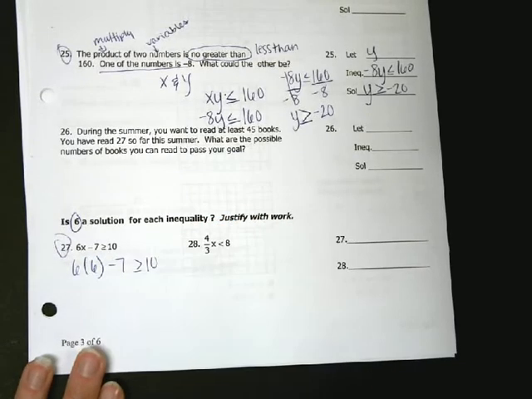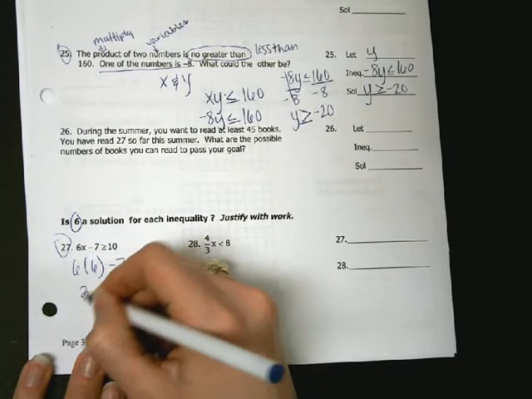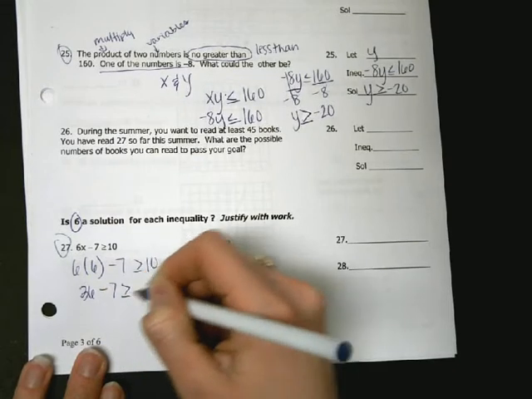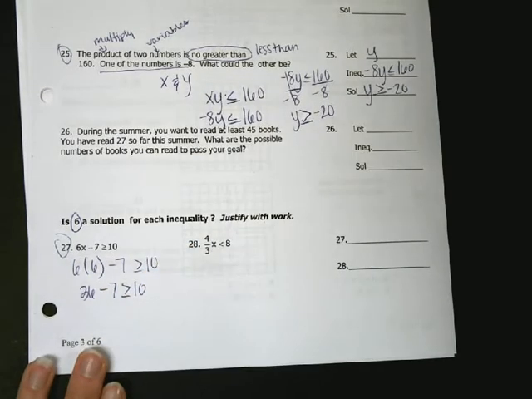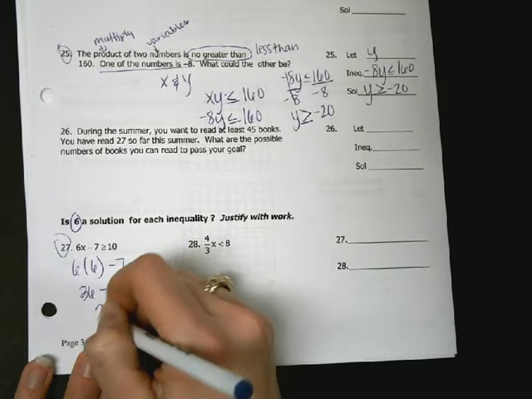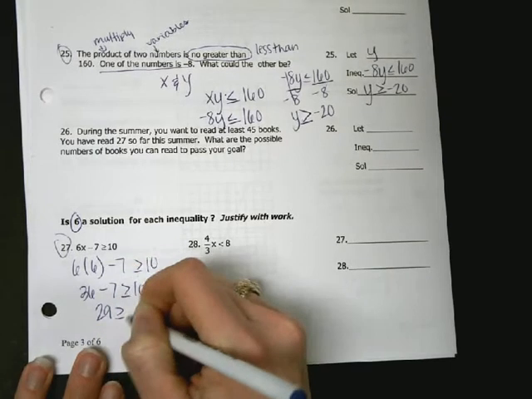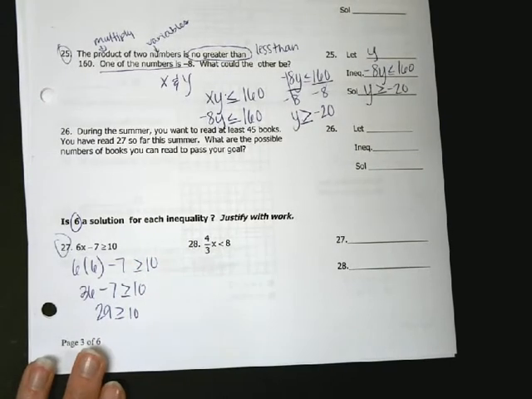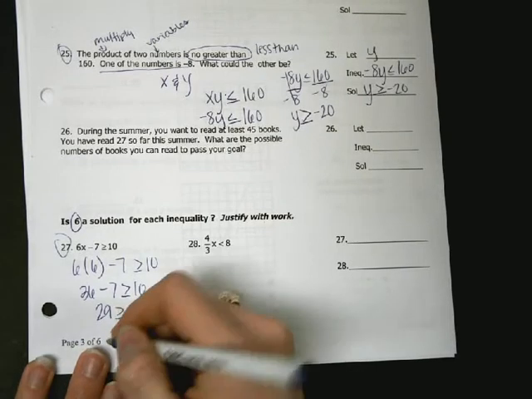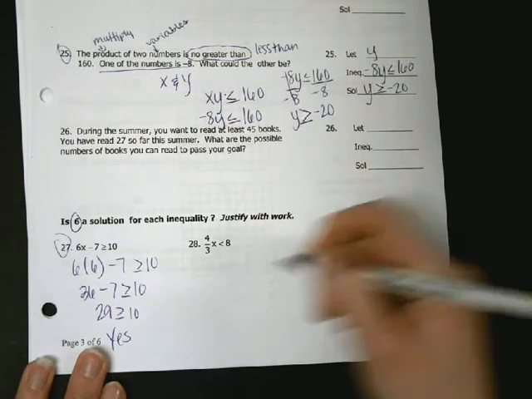So 6 times 6 is 36. 36 minus 7 is 29. And then we want to evaluate. Is 29 greater than or equal to 10? Yes. So 6 is the solution.